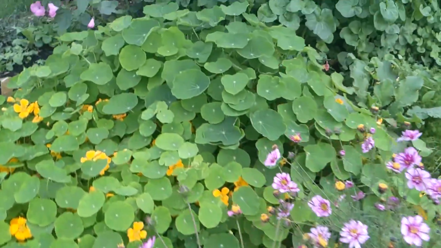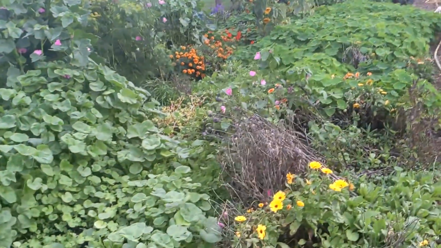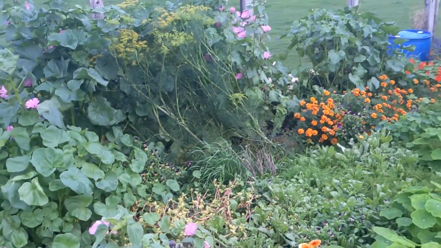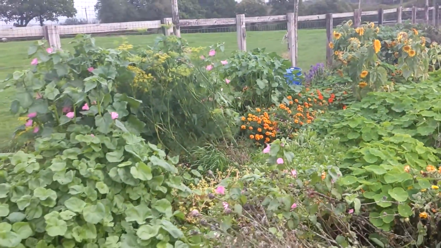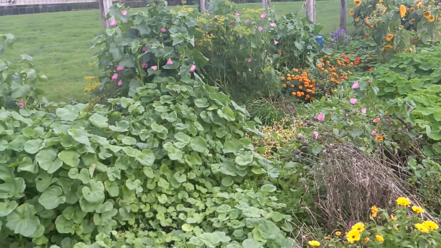There's a cosmos here, which is not edible, but it's also another flower. And that thing, the yellow thingy that you might have seen there, that's purslane, summer purslane, which is another edible salad. So hopefully that gives you an idea that you could apply in a wildlife strip in your garden.